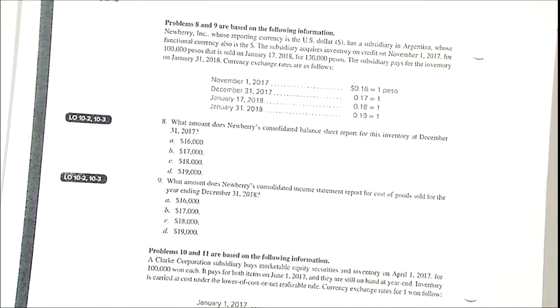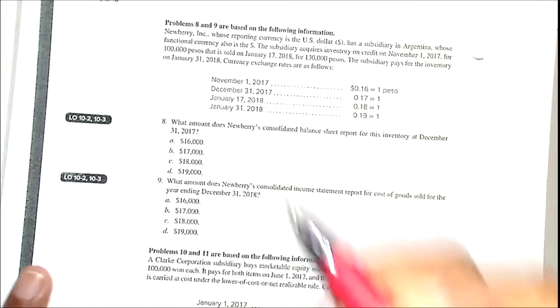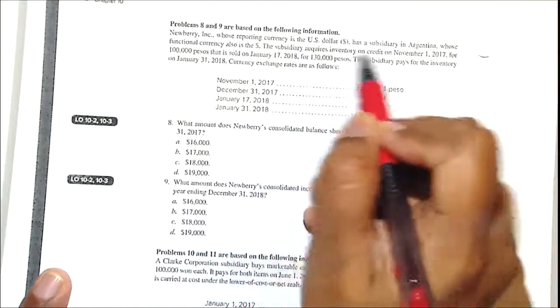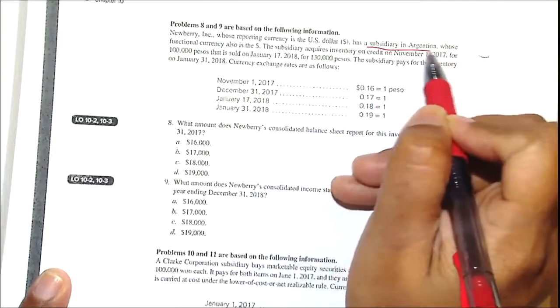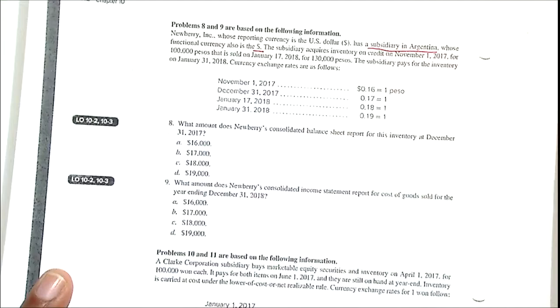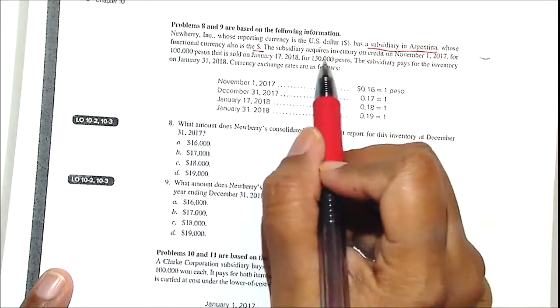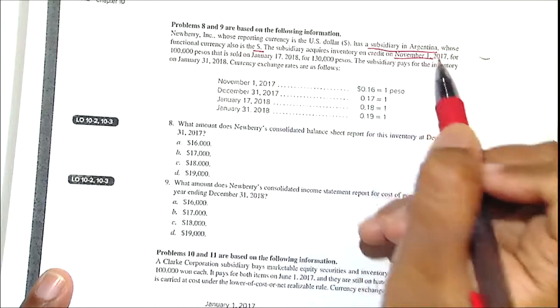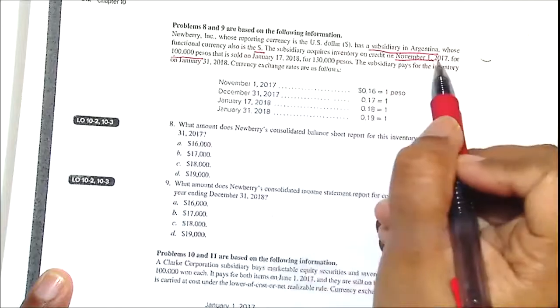So let's see, 8 and 9. Read the problem. Newberry has a subsidiary in Argentina. Functional currency is the dollar. You know what method you have to use. They purchased inventory on credit on November 1st for 100,000 pesos.